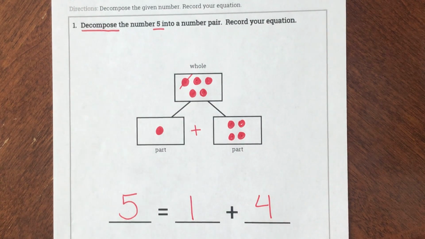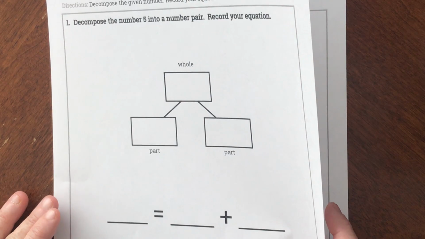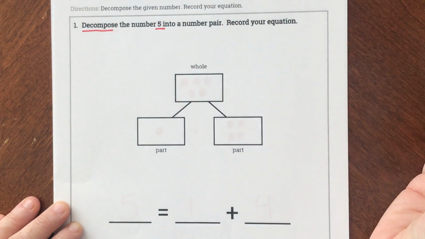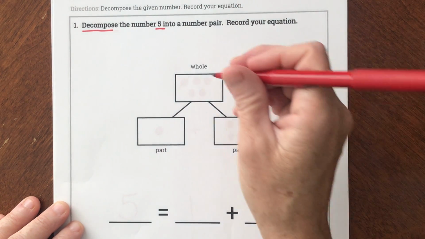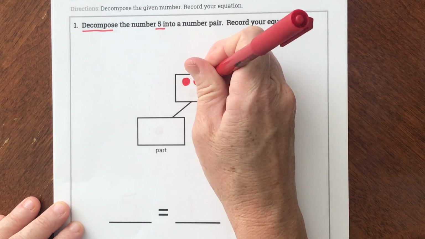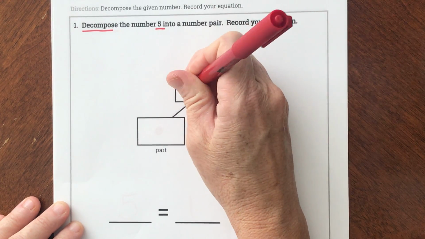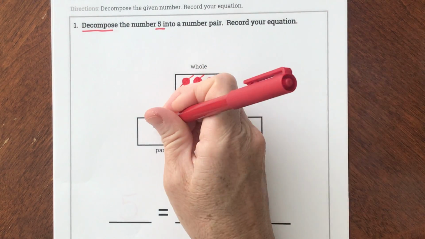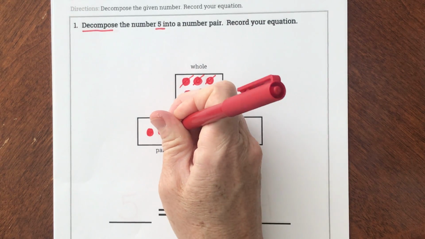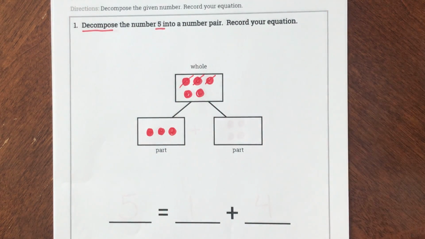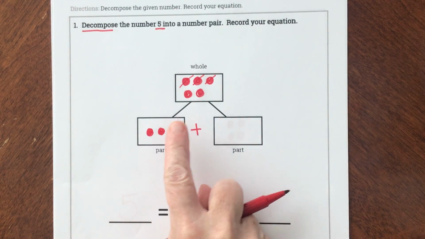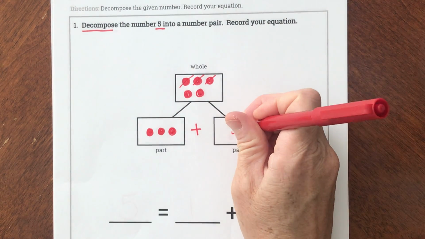I'm going to try it a different way. I'm still going to have decompose 5. So it still says decompose 5 into a number pair. Record your equation, but I'm going to do it differently. So I'm going to have 5 as my whole, 2, 3, 4, 5. But this time, what if I decide I'm going to put 1, 2, 3 in this part? Well, I know it's part plus part, so how many are left? If I put 3 here of the whole, I have 1, 2 left that needs to go there.